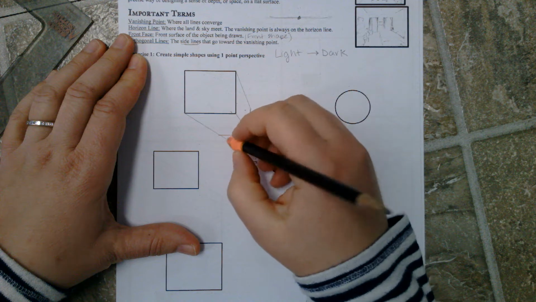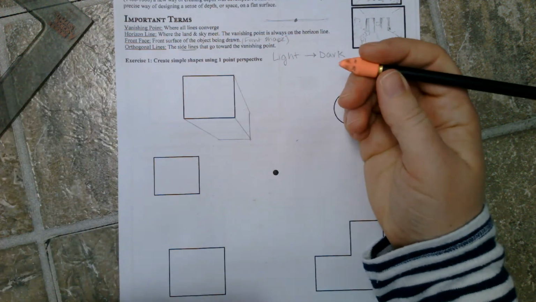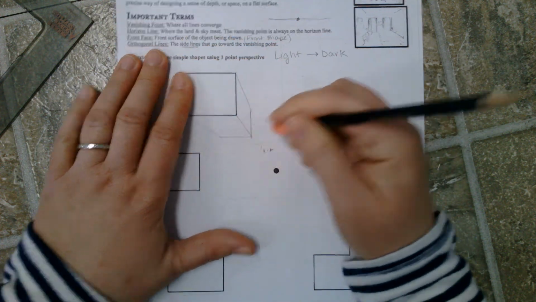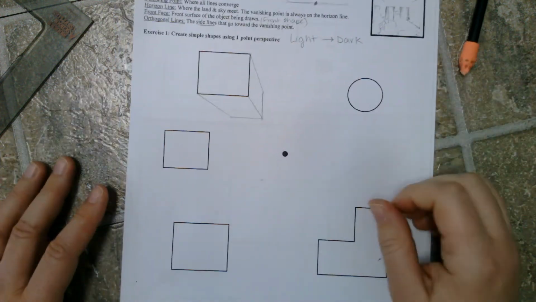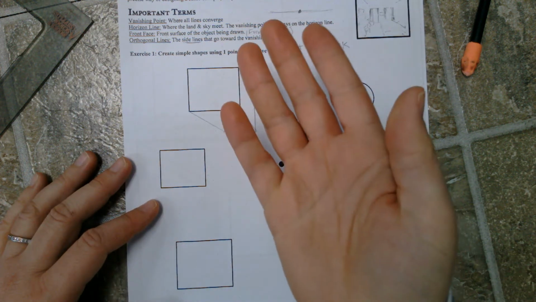Okay. Oops. The eraser wants to come straight off. All right. There we are. All right. That gives the impression that we have this cube floating in space.